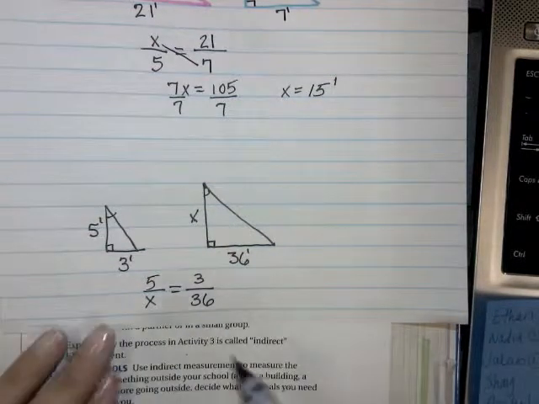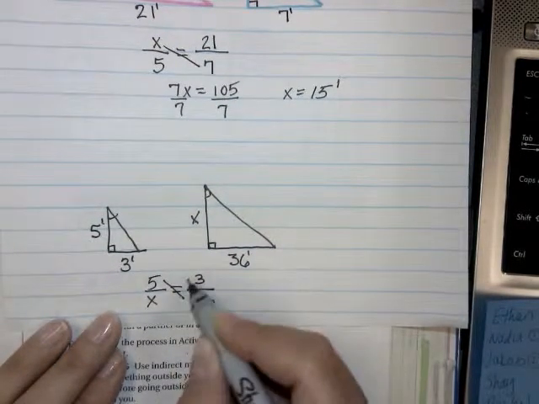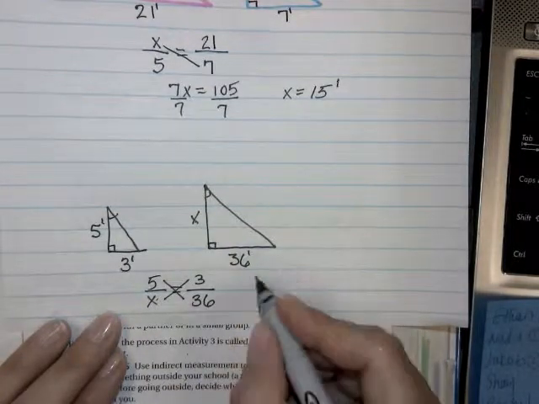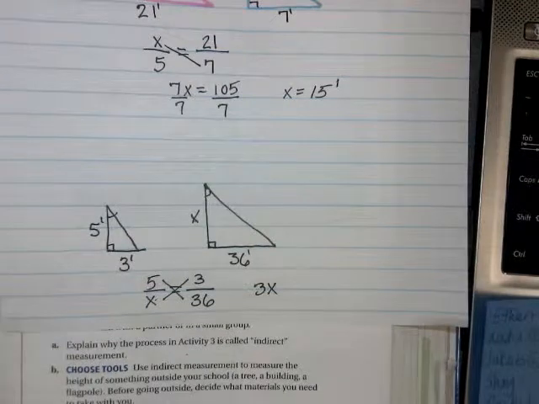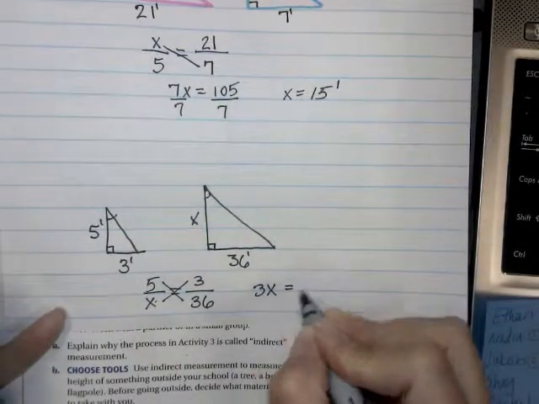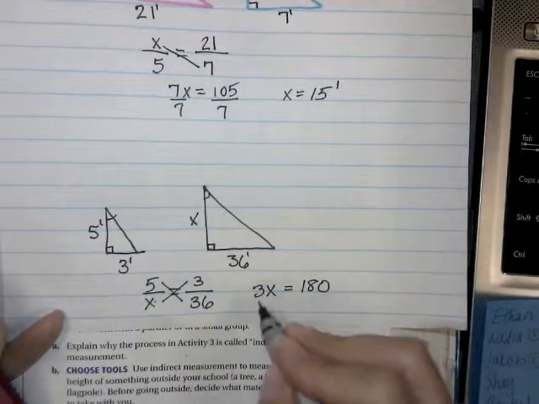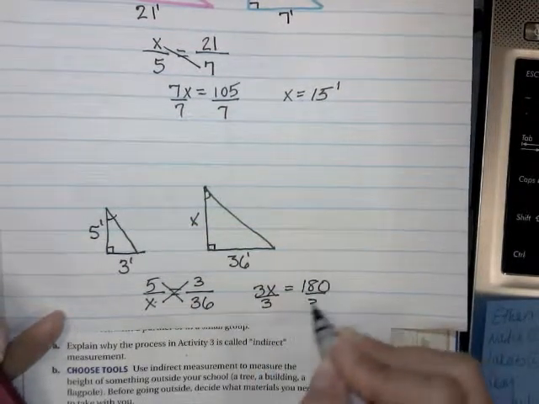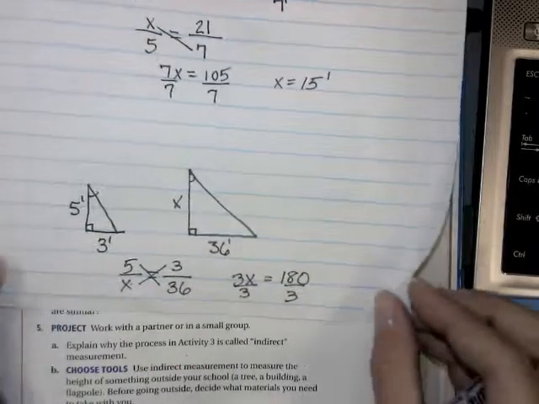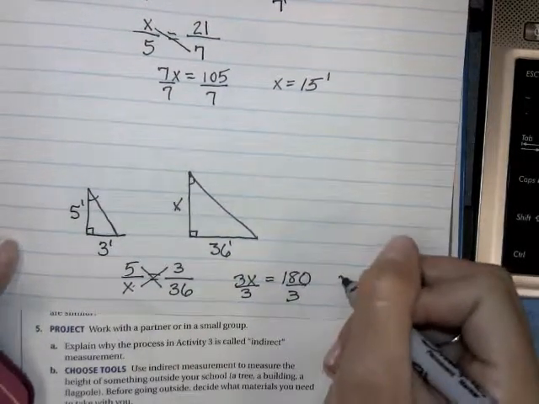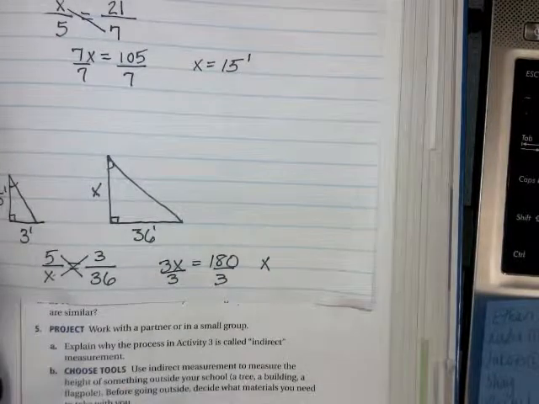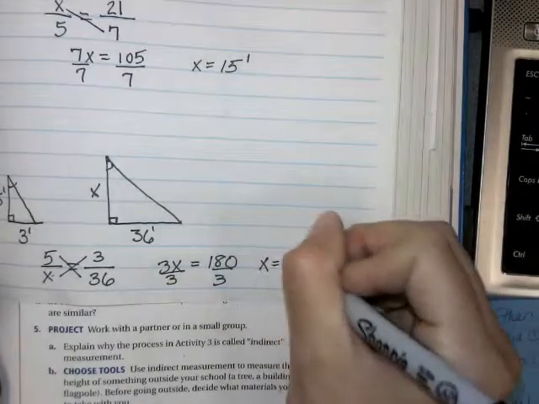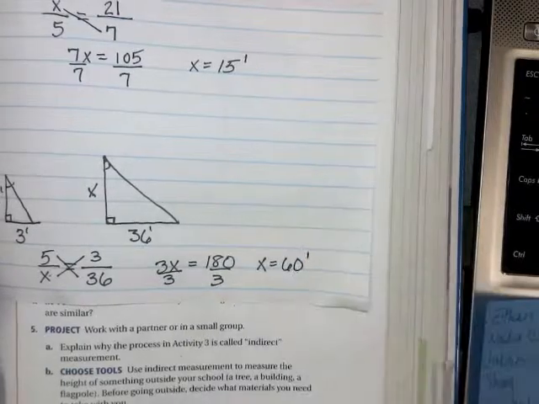When I check the cross products, x times 3 or 3 times x is 3x. 36 times 5 is 180. Divide both sides by 3. And that flagpole must be 60 feet tall.